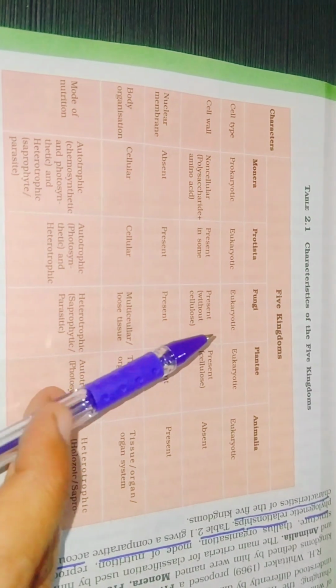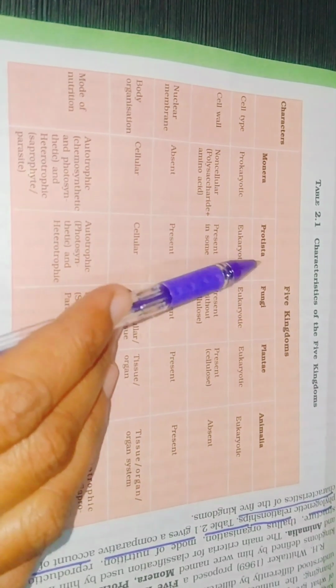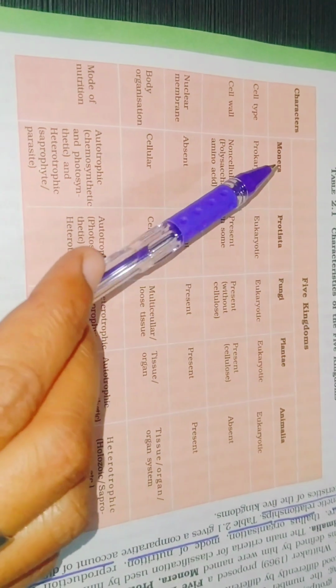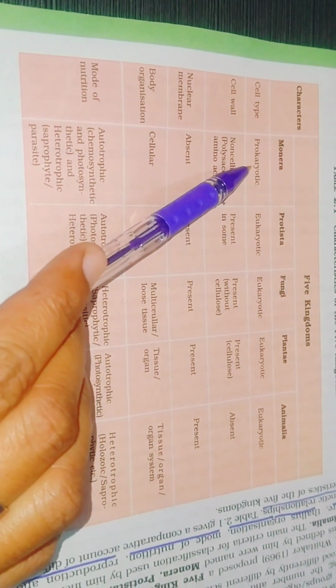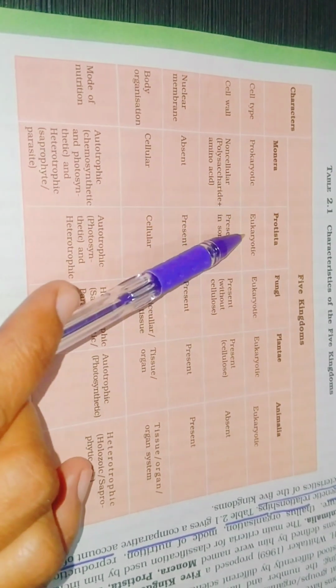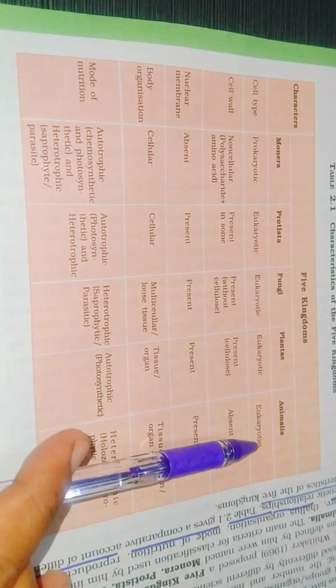The next flowchart given here is from chapter 2, biological classification, and the flowchart shows characteristics of the 5 kingdoms. So here are the 5 kingdoms: Monera, Protista, Fungi, Plantae and Animalia. These are given the characters: cell type, cell wall, nuclear membrane, body organization and mode of nutrition. First here is kingdom Monera, which consists of prokaryotic cells, and Protista, Fungi, Plantae and Animalia all have eukaryotic cell type.